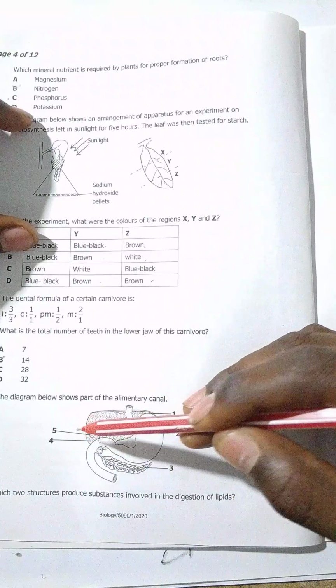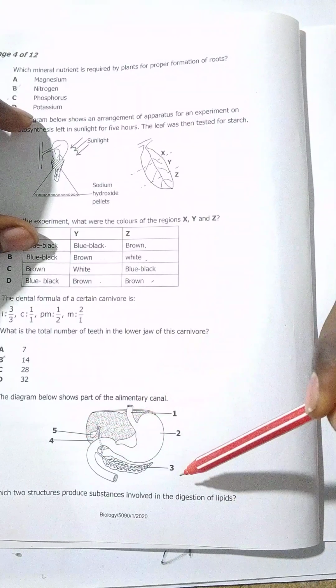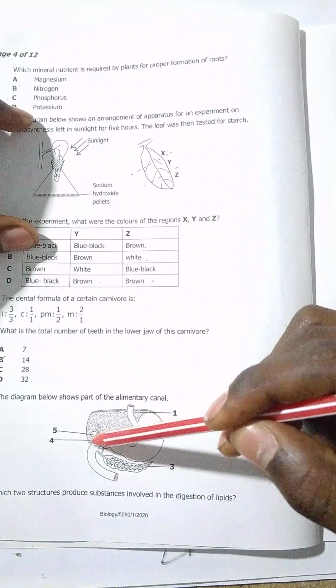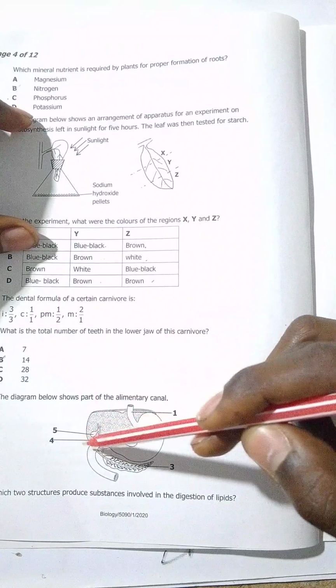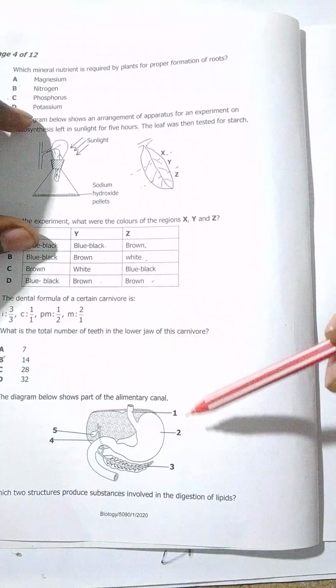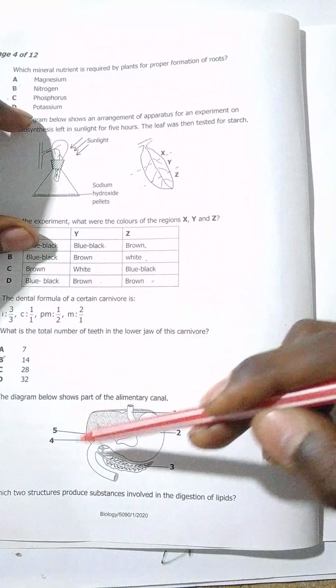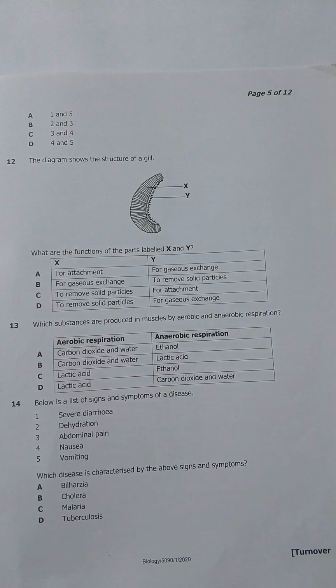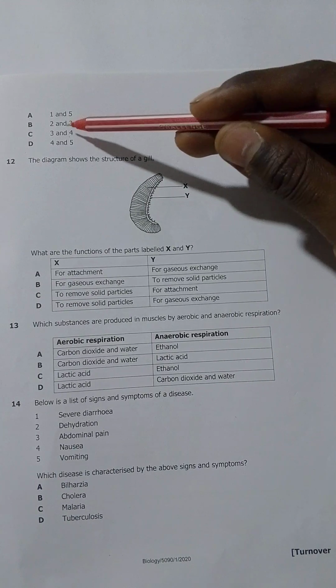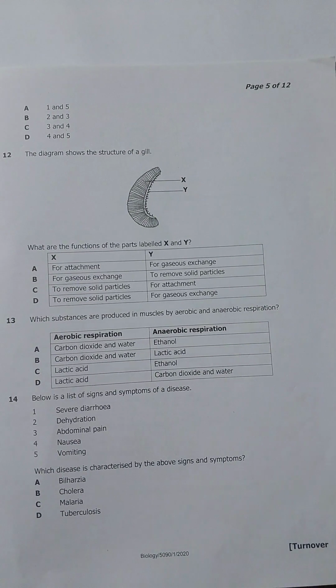So now, the only possible answer we have is 4 and 3, because here it's being produced. Here the liver also produces, then it goes and stays inside the gallbladder. So this one is only responsible for storage. This one is responsible for the production. Then the stomach is something else. So we're talking about the 4 and 3. From our multiple choice, which two structures? So it's 3 and 4. So we have our answer as C.